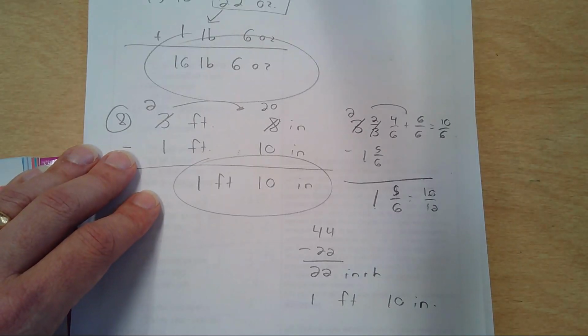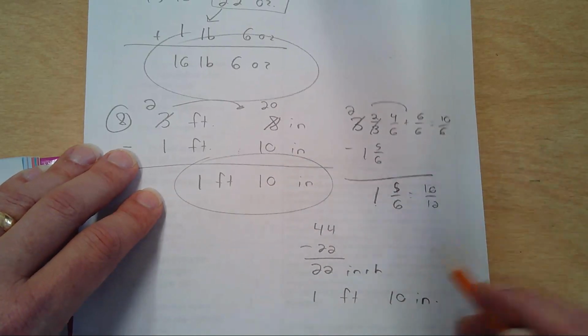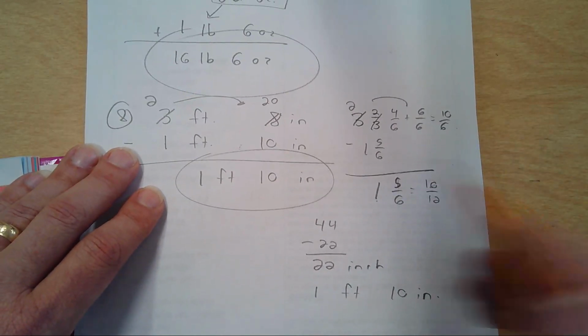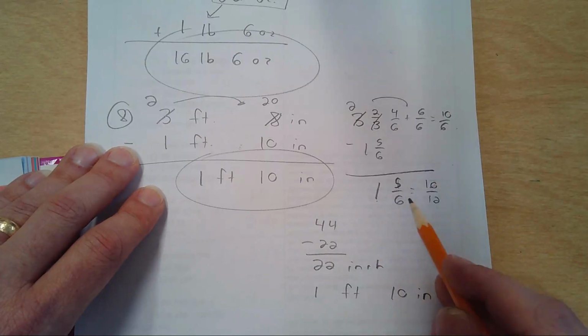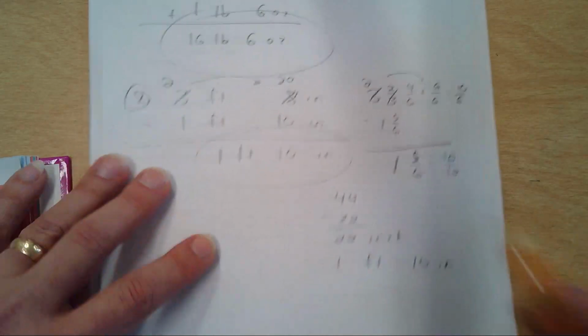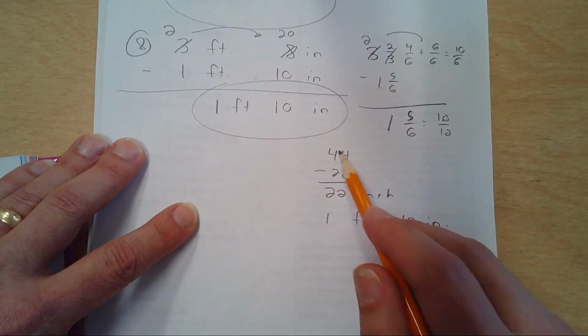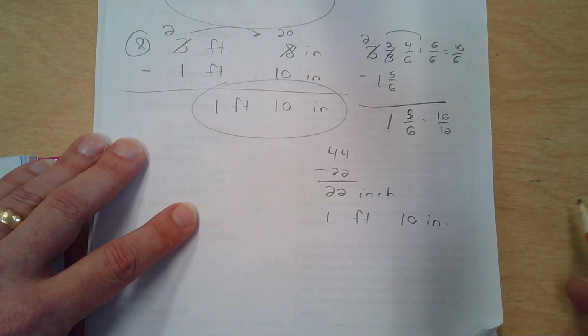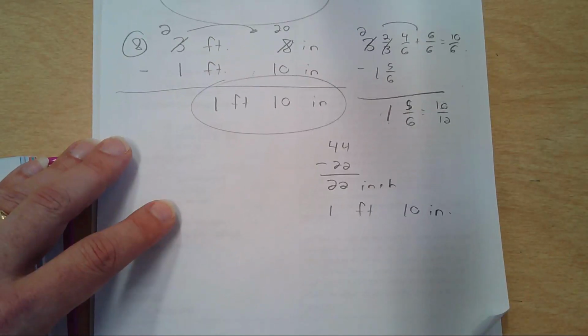But I'm showing you that all paths I took, whether I convert them all to feet and subtract, I get 1 5/6, which is 1 10/12, 1 foot, 10 inches. Or if I turn them into inches, 44 minus 22 inches leaves me 22 inches. That also converts to 1 foot, 10 inches.